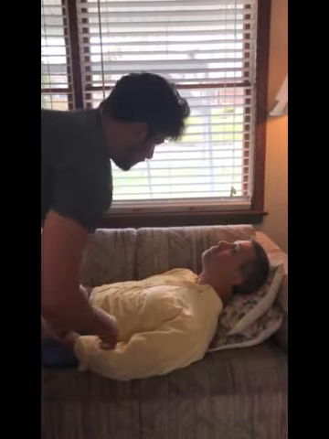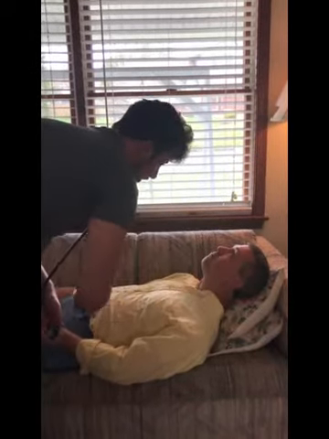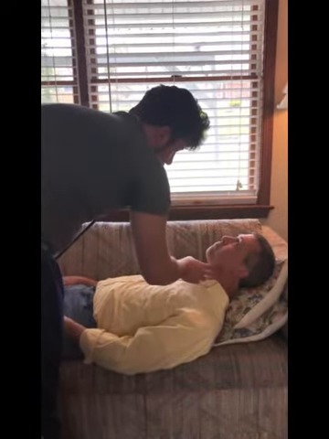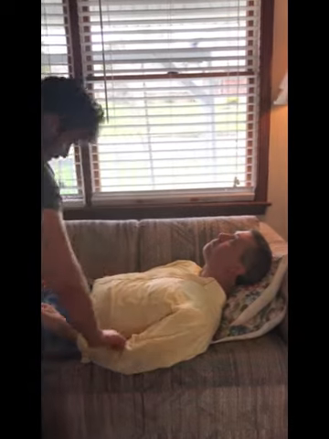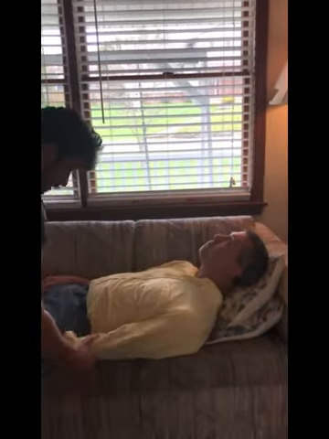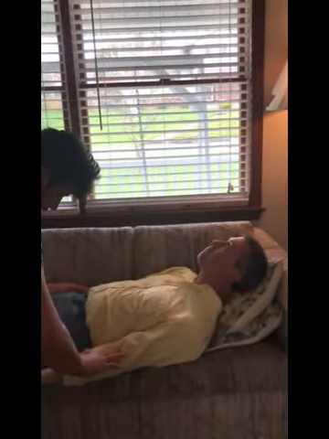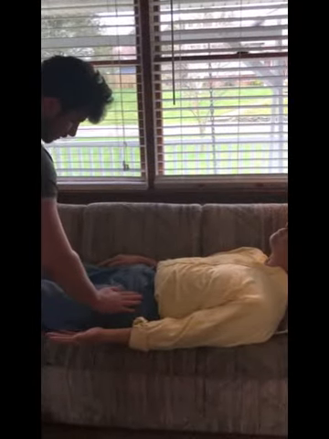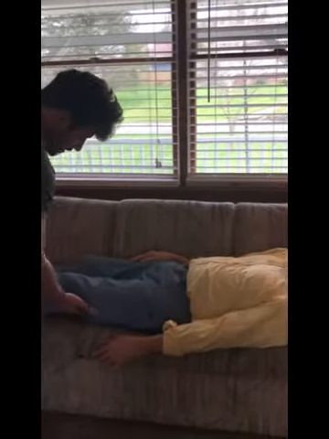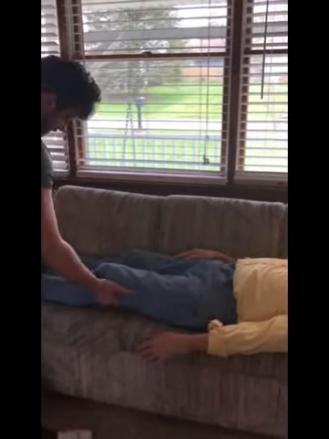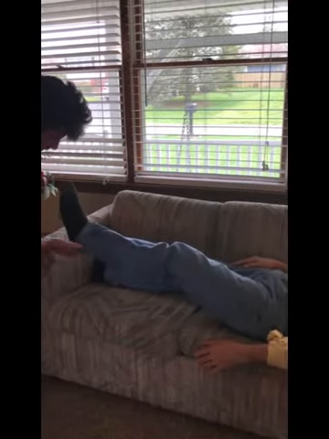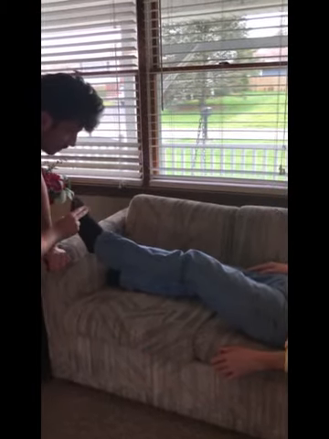Starting from the head, going down to the toe, you have the temporal, carotid, your brachial site, which is located right here, radial, femoral, which would be in the groin, popliteal, behind the knee, posterior tibialis, which is right behind the ankle there, and then your pedal pulse, which is right on your foot.